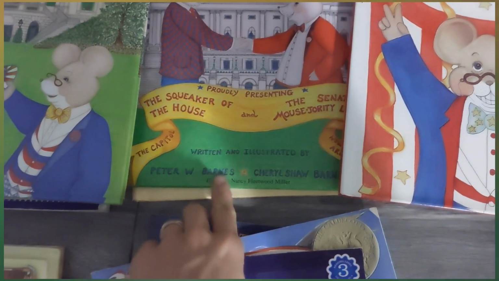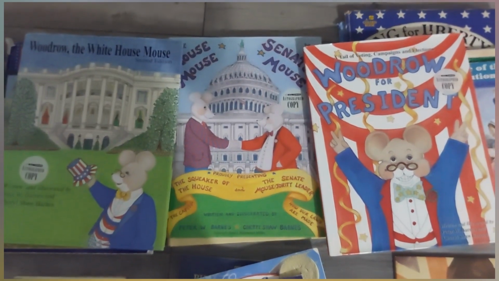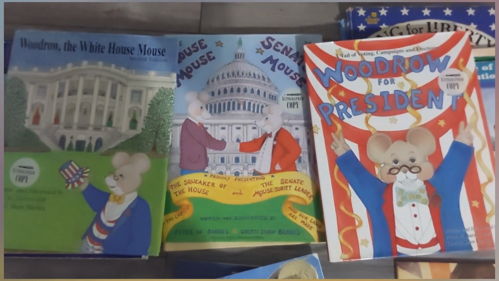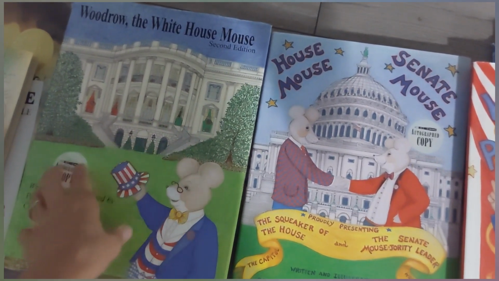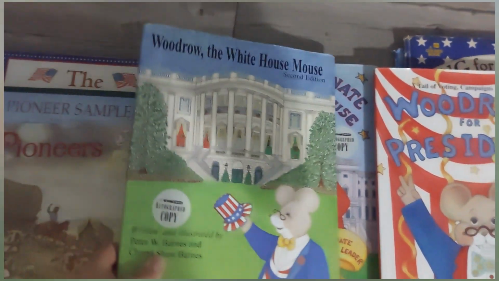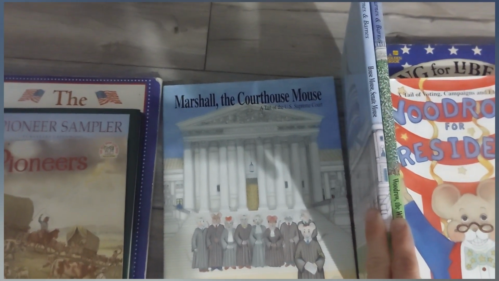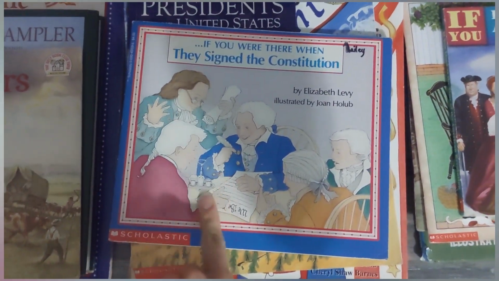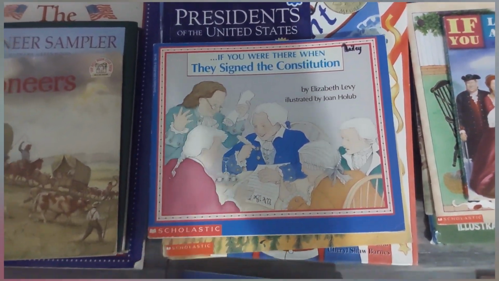These are really fun books. This is Peter W. Barnes and Cheryl Shaw Barnes. In second grade for my son, and really any grade at elementary, it's good to get a rough idea also about how our government works a little bit. So I thought that was a good book. And talking about the White House is a review piece from kindergarten if you talk about American symbols. And then Courthouse Mouse, so understanding the branches a little tiny bit is good. Again, this is the thicker Scholastic book on the topic. We may or may not use it this year, but it's a good option.